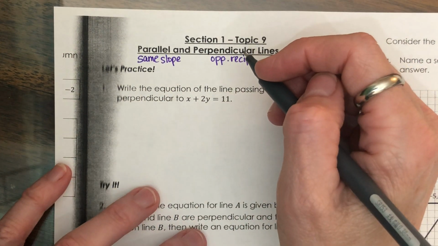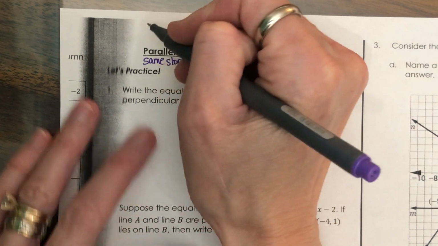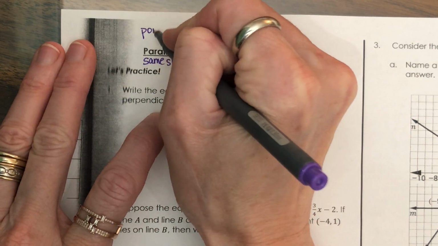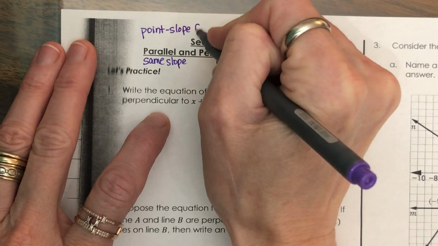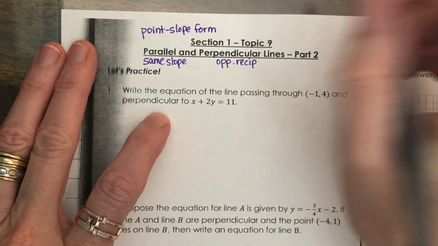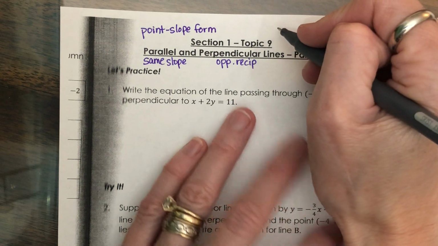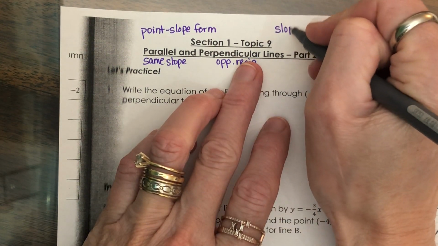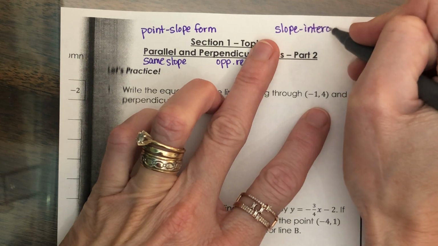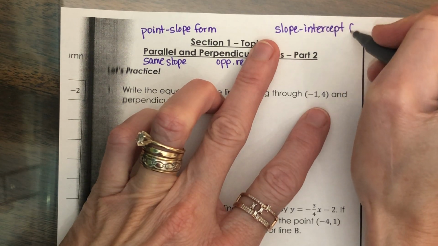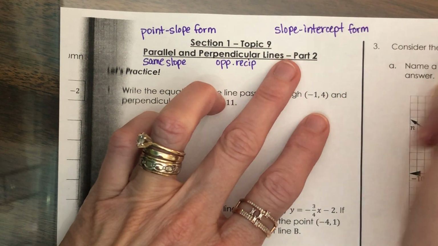The other thing that we're going to need to use in this lesson is point slope form of a line. In the last lesson, we used slope-intercept form, which is the most common way we use to graph equations of a line.